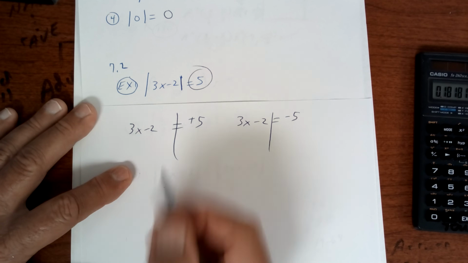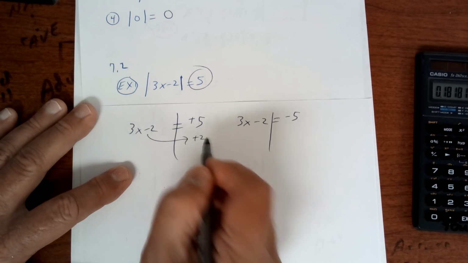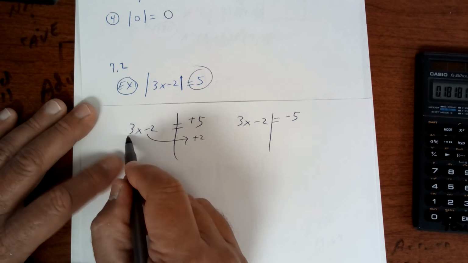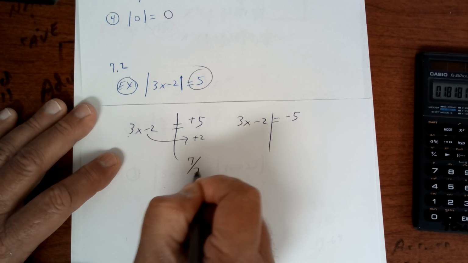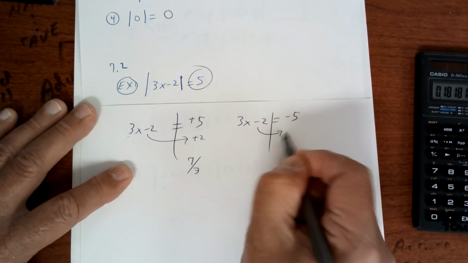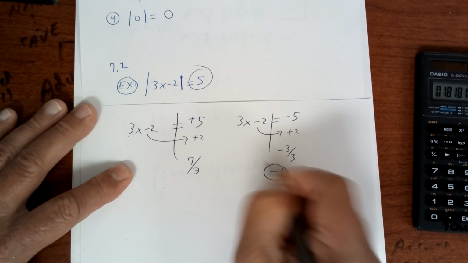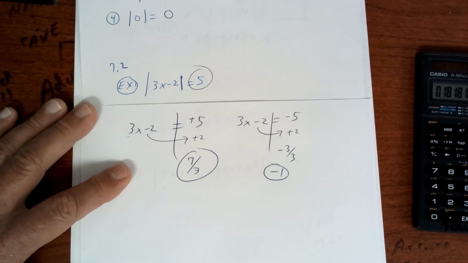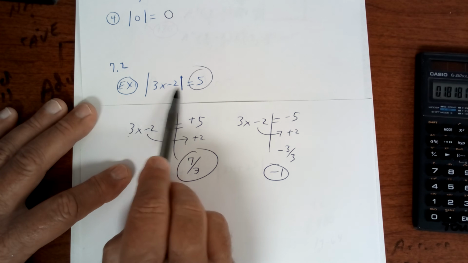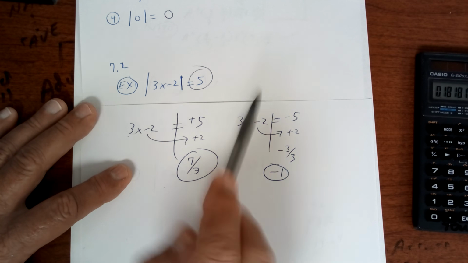So you're going to add 2, and that gives you 7 divided by 3. That's one answer. This one you're going to add 2, and you're going to get negative 3 divided by 3, and that gives you a negative 1. So those are the two answers there. Remember, if it's the absolute value and it's equal to, it's going to be a plus and a minus.